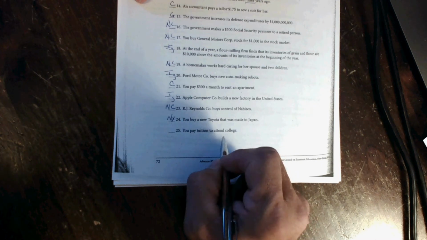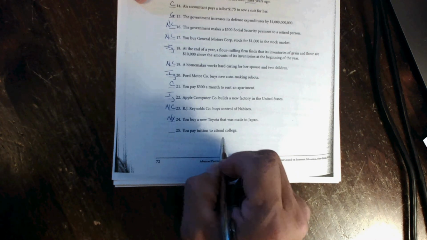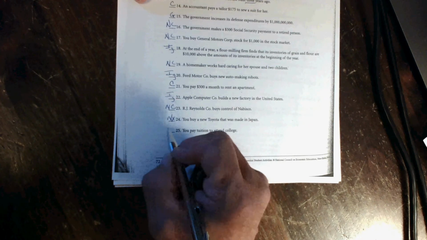You pay tuition to go to college. You may consider that an investment in your future, but to an economist, you're paying for an intangible thing of value. That is a consumer good, a service.